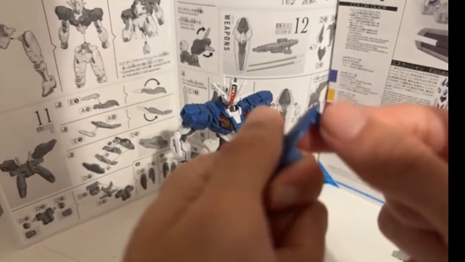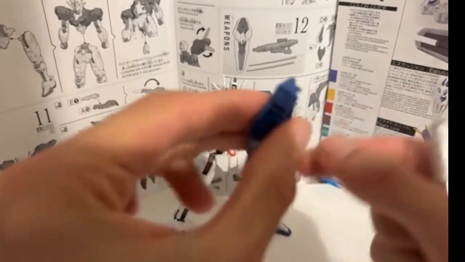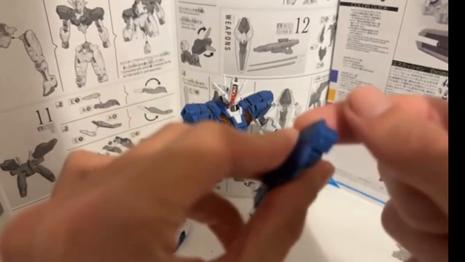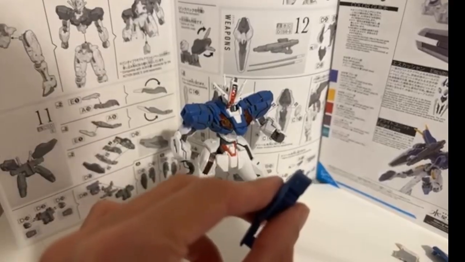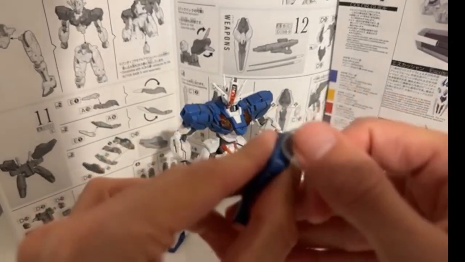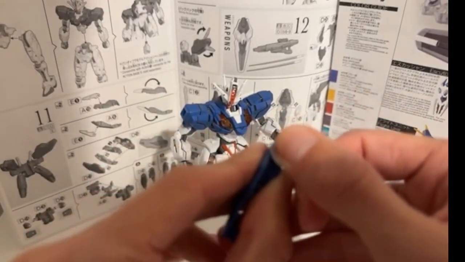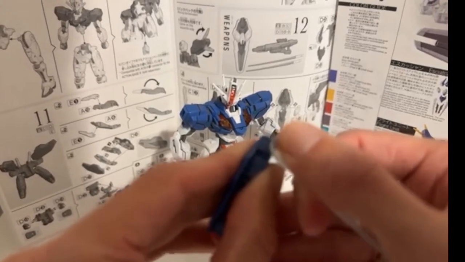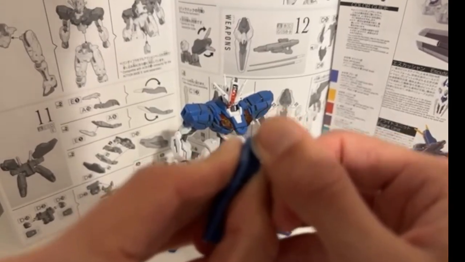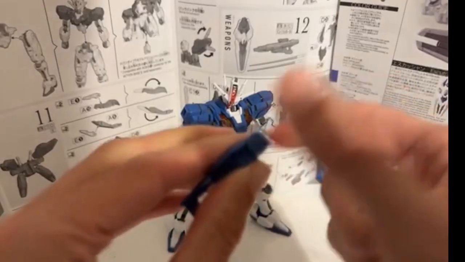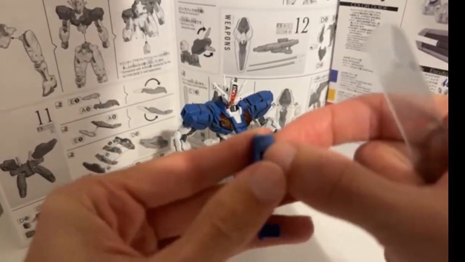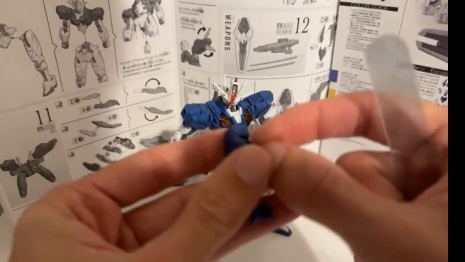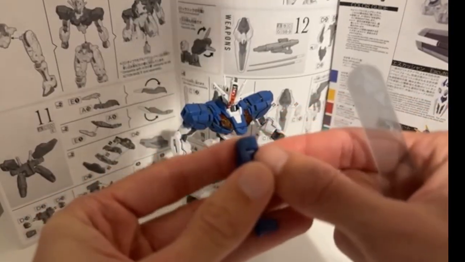Okay, looks decent, not the best, but you know what? I'm going to hit it with the glass file, and that might actually turn out a little bit better. So let's see here. Okay, not too bad. You can see that little nub mark there that I'm trying to work on.